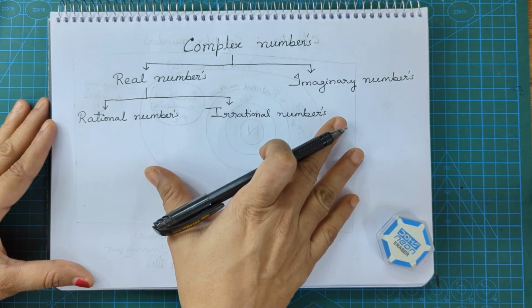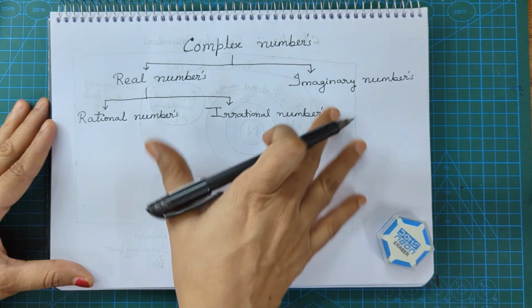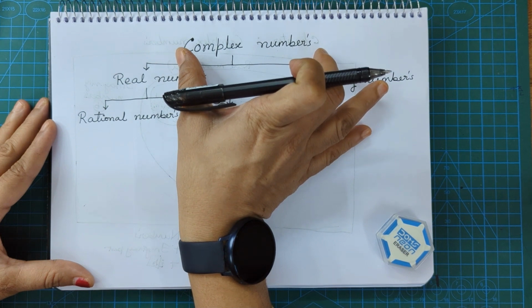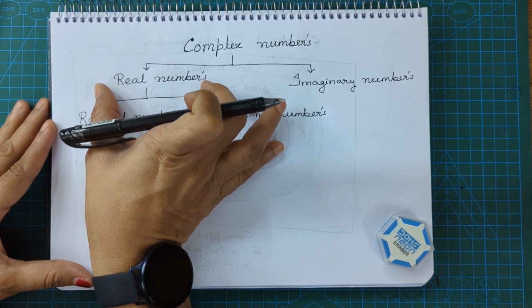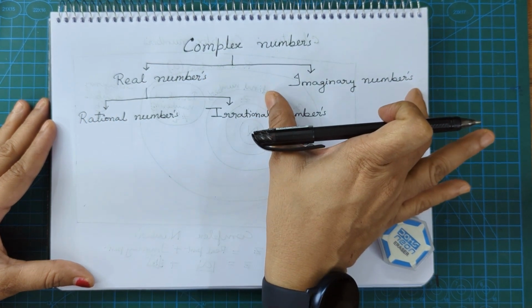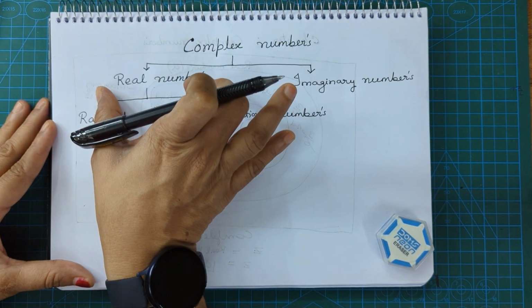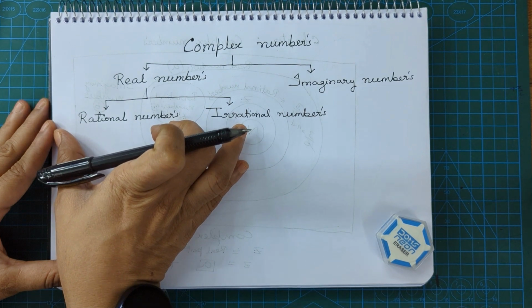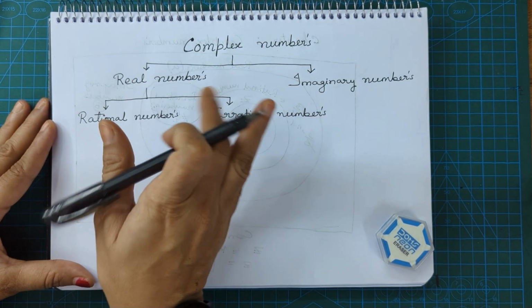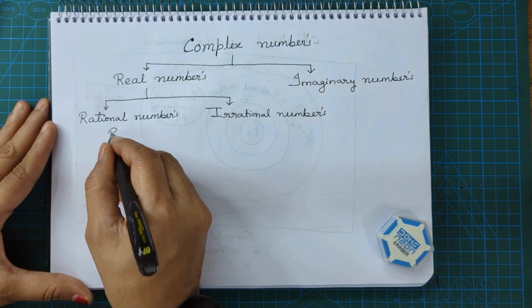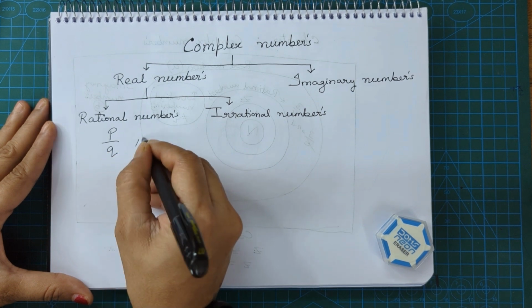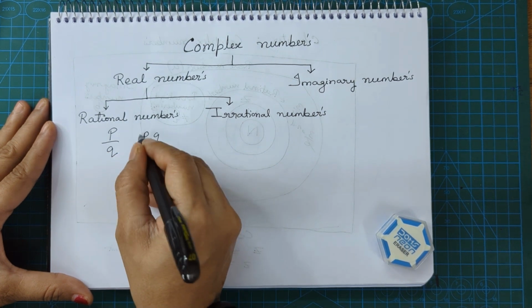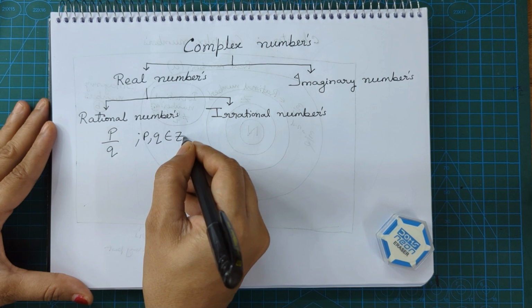This one is the flowchart introduction to the complex number. A complex number has two components, the real number part and the imaginary number part. Real numbers are made up of rational numbers and irrational numbers. What are rational numbers? Rational numbers are all those numbers which can be represented in the form of p by q, where p and q belong to the set of integers.